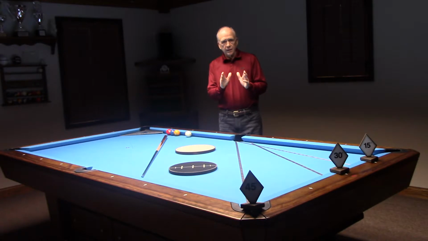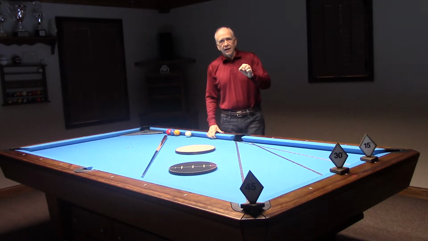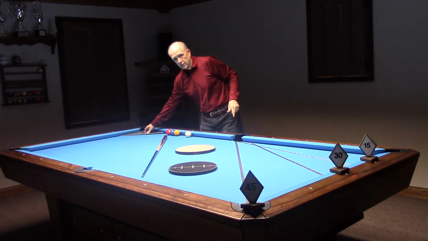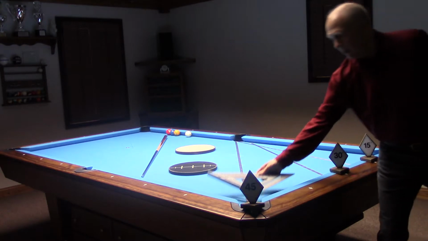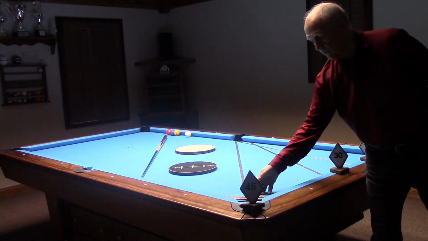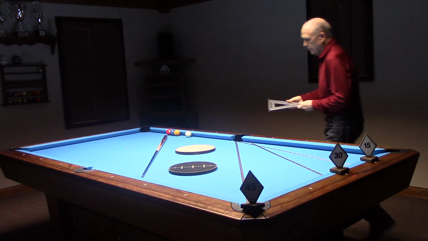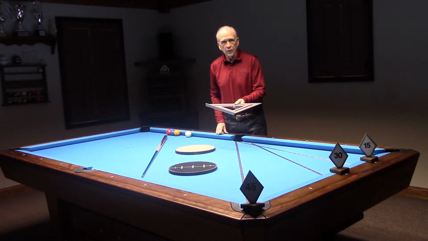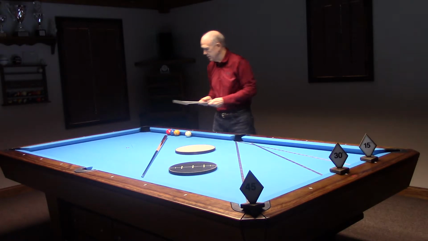So these angles, the 45, the 30, and the 15, have a very special relationship to this corner pocket up here. This corner pocket up here, as you know, is a right angle. These three lines, each one of them has a special relationship to a right angle, the right angle that exists at that corner pocket.